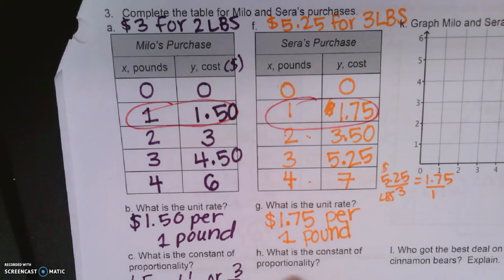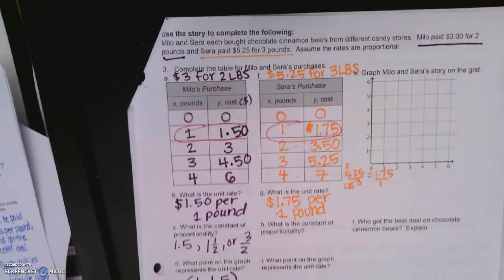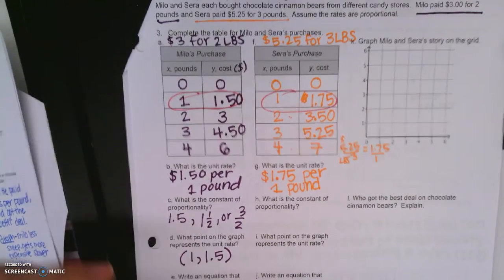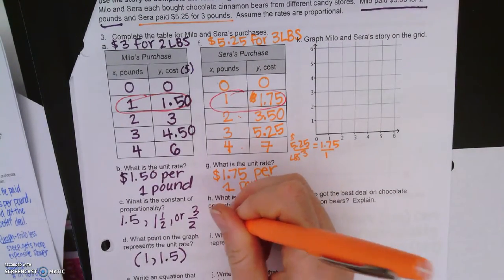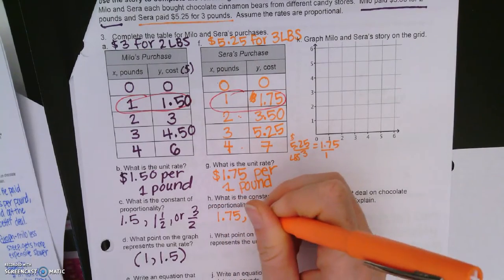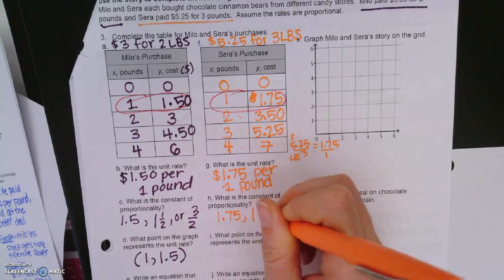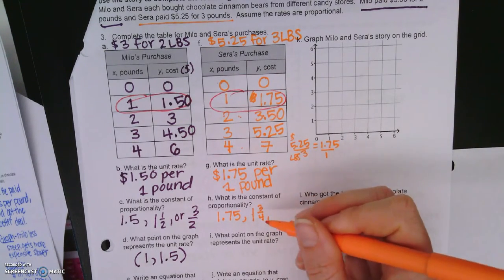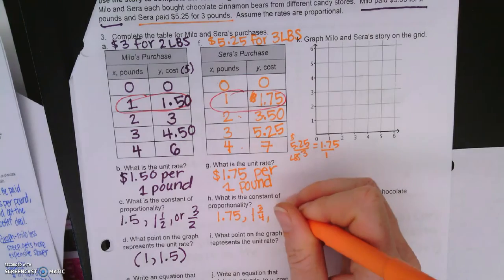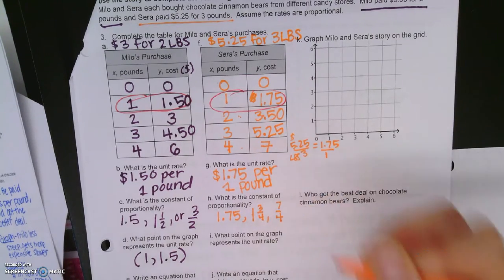So what's your constant of proportionality? Your constant of proportionality is the same value as your unit rate. So that means our constant of proportionality is 1.75, or if you like to write it as a mixed number, 1 3/4, or if you like to write it as an improper fraction, what's that going to be? 1 times... what is it? What's the improper fraction? You're right, 7/4.